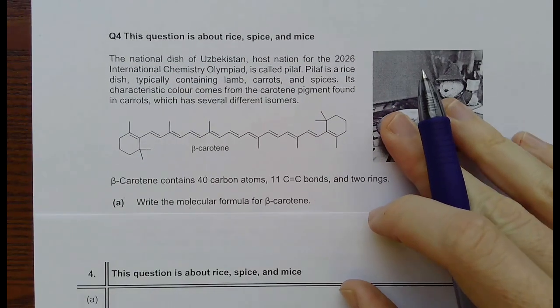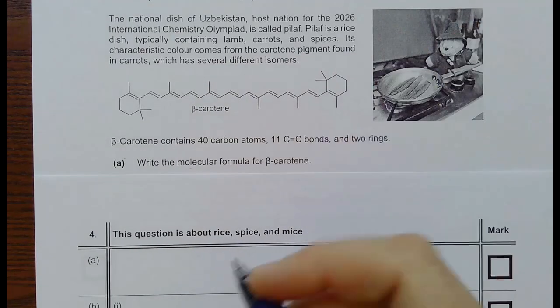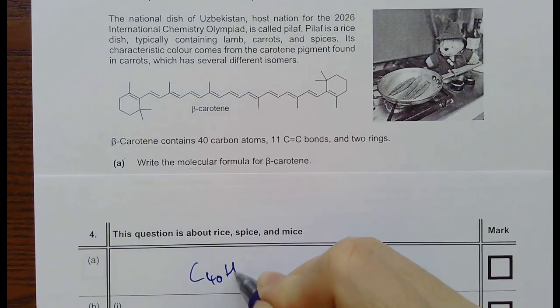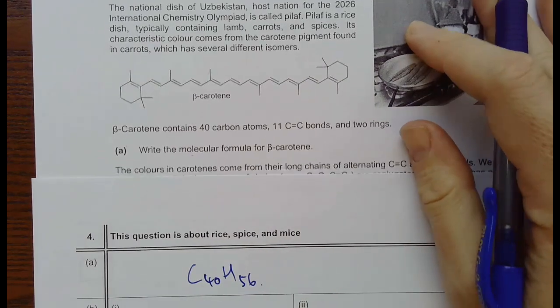So write the molecular formula for beta carotene. I'm not going to go through how to do that. You just need to make sure you're getting it right yourself. But that is the correct molecular formula. Just have a go. If you don't get the right numbers, try it again. See which hydrogens you missed.